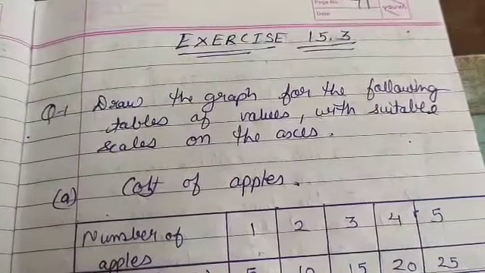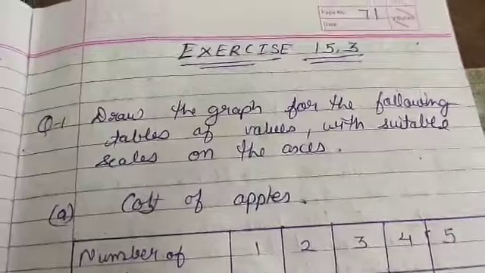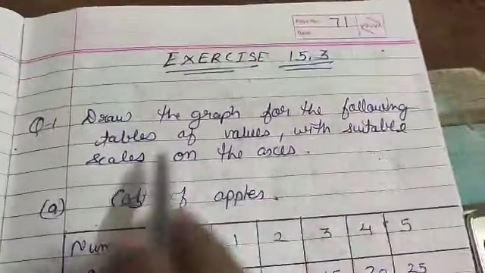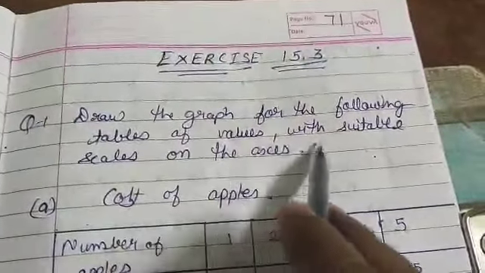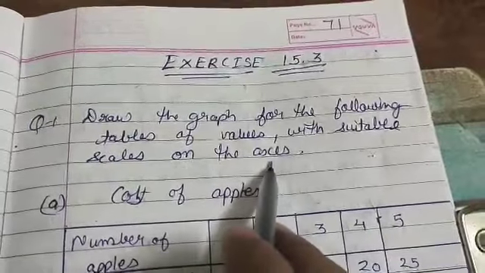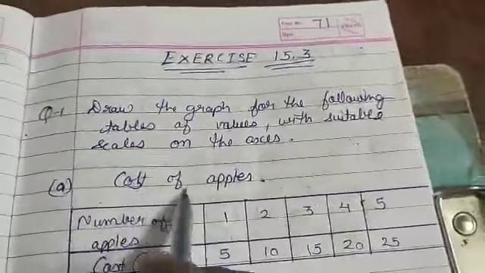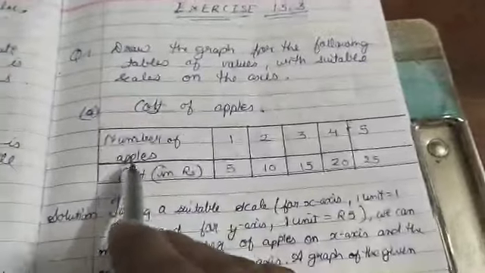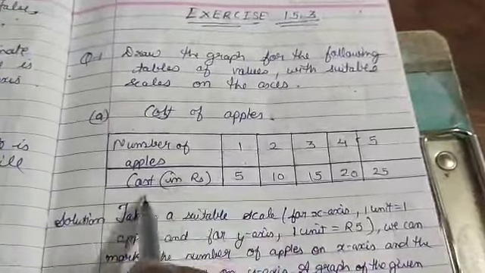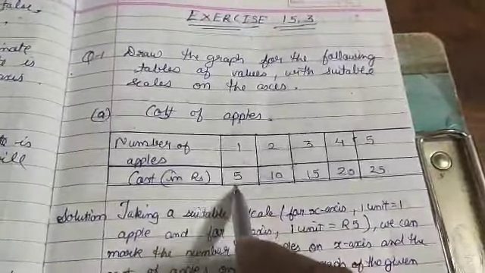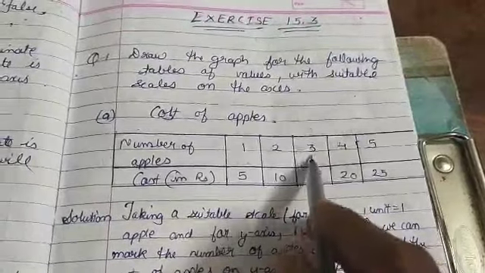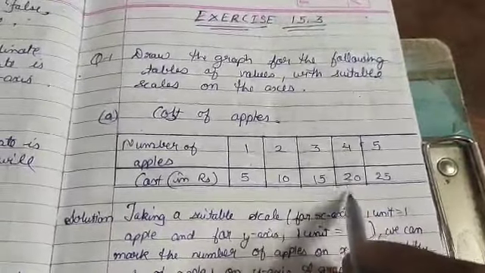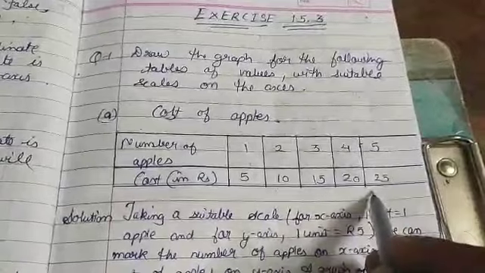Let us begin our next exercise, 15.3. Draw the graph for the following table of values with suitable scales on the axis. Now, the cost of apples. Here we have the number of apples and its cost. 1 apple costs 5 rupees, 2 apples cost 10 rupees, 3 apples cost 15 rupees, 4 apples cost 20 rupees, 5 apples cost 25 rupees.